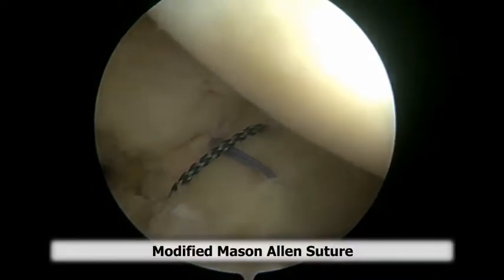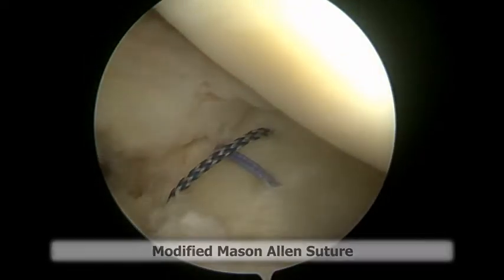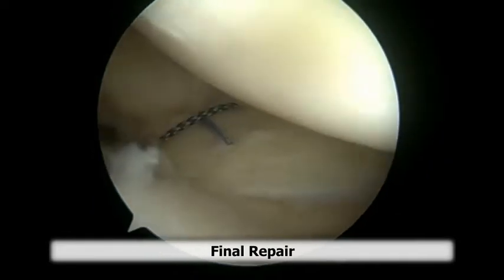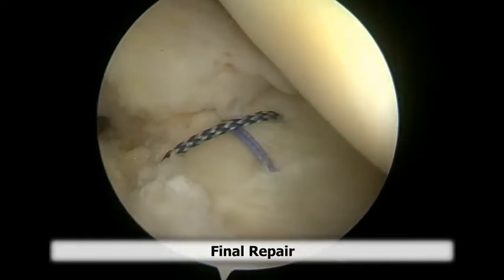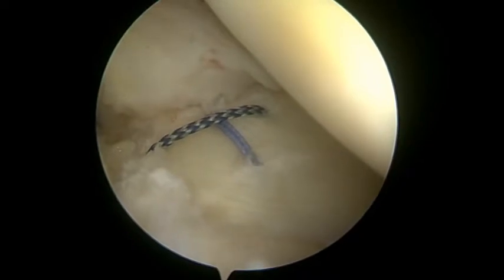The sutures will then be tied over the anterior surface of the tibia, and here you can see our final repair. This is a modified Mason-Allen type suture, and it is important to see nice compression of the medial meniscus into the repair site, as you see on the video.